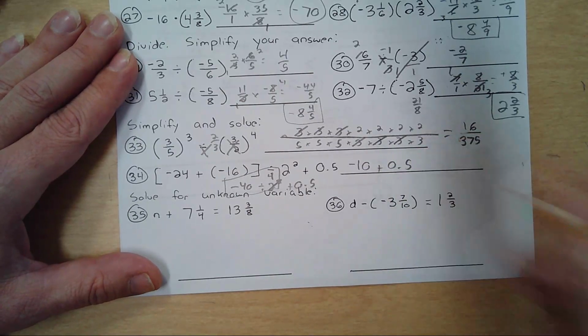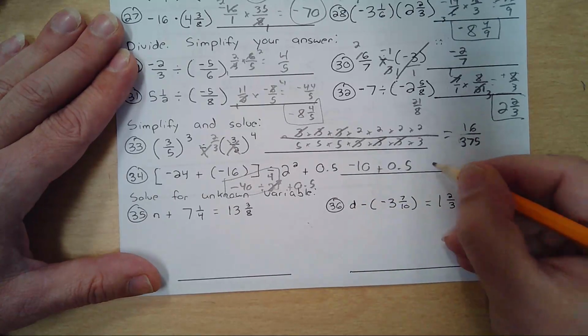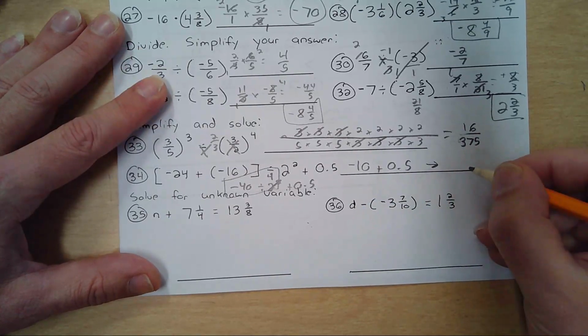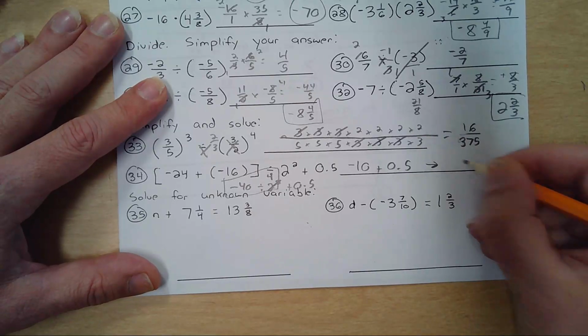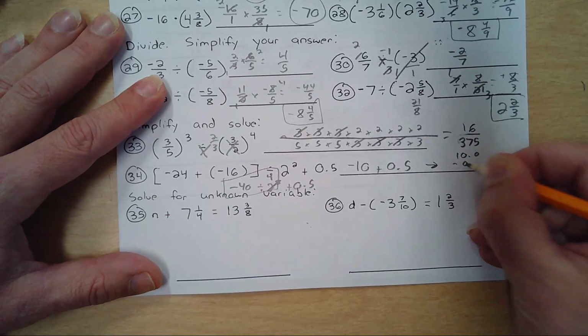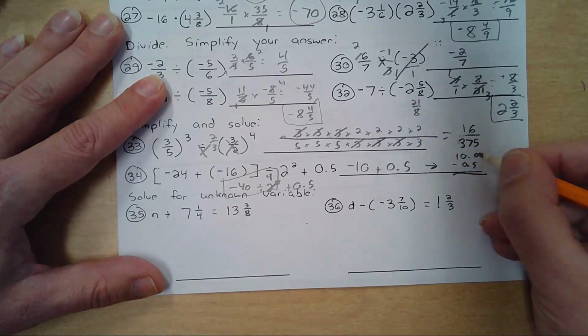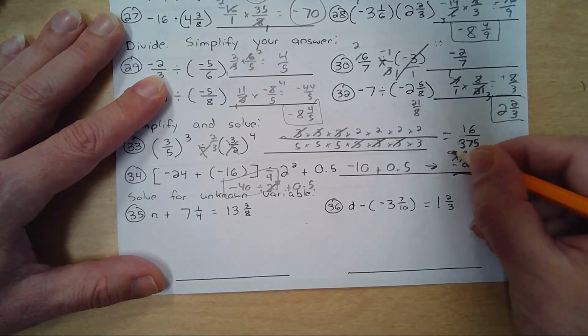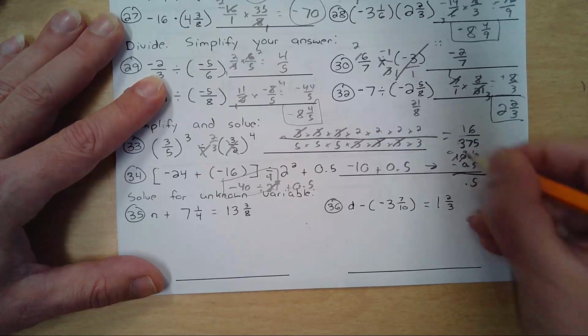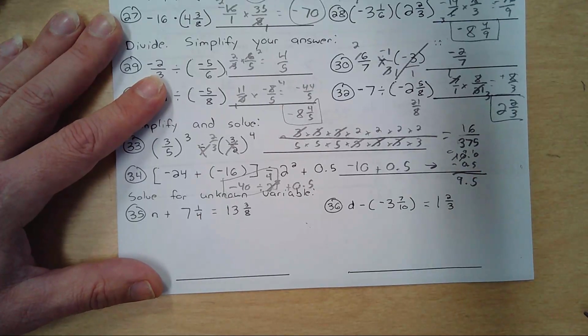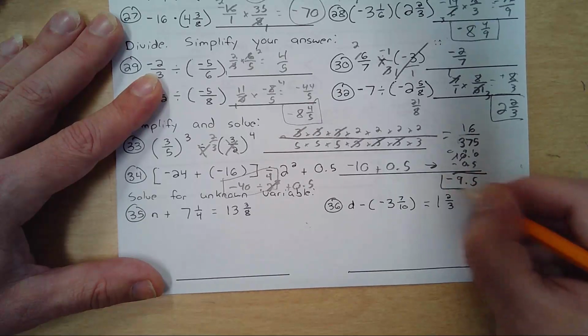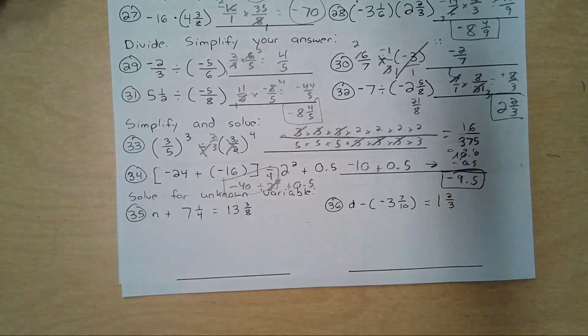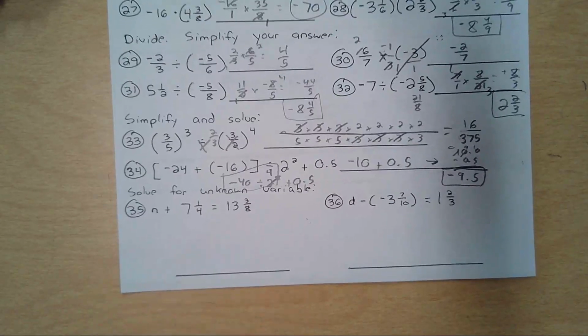Finally, do your add or subtract. Signs are different. Negative 10 plus 0.5, carry the sign from the greater absolute value: negative 9 5/10.